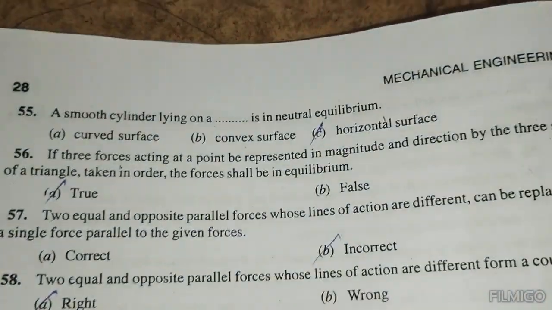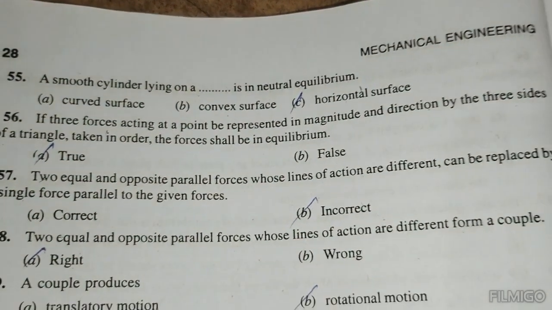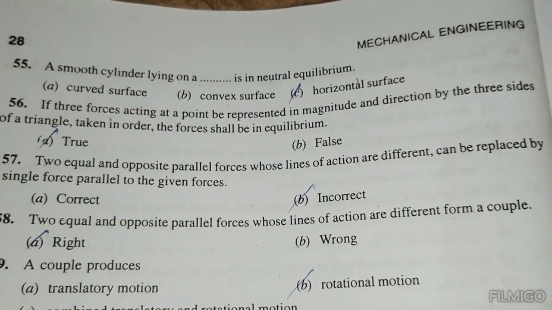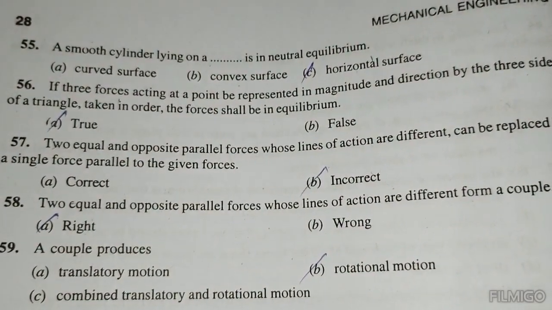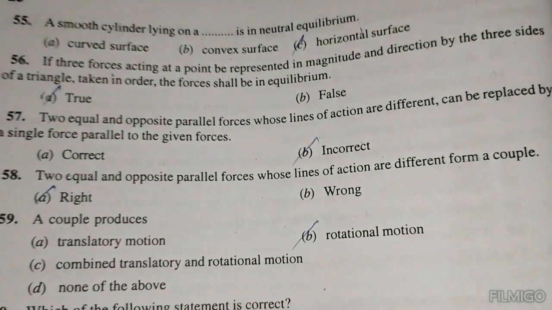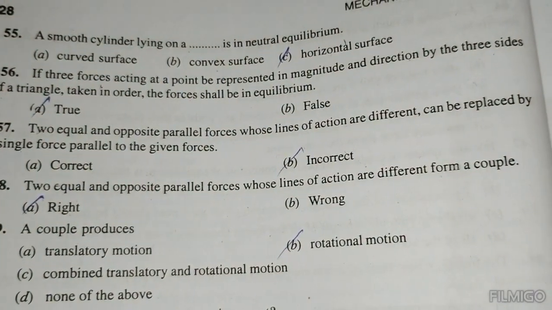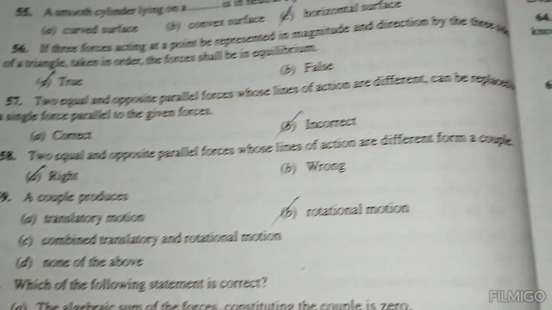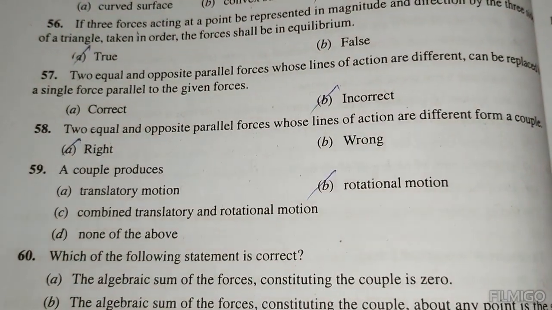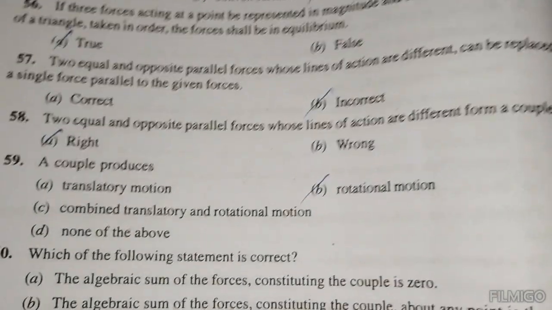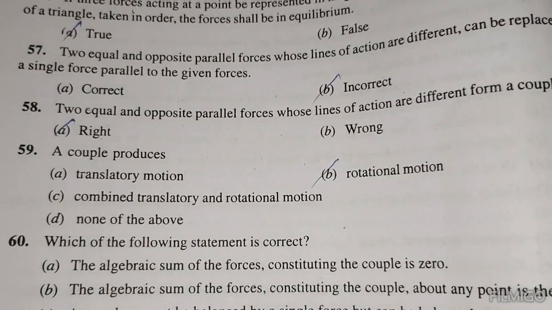A smooth cylinder lying on a horizontal surface is in neutral equilibrium. If three forces acting on a point represent in magnitude and direction the three sides of a triangle taken in order, the forces shall be in equilibrium. This is true. Two equal and opposite parallel forces whose lines of action are different can be replaced by a single force parallel to them, this is incorrect. Two equal and opposite parallel forces whose lines of action are different form a couple, this is right.